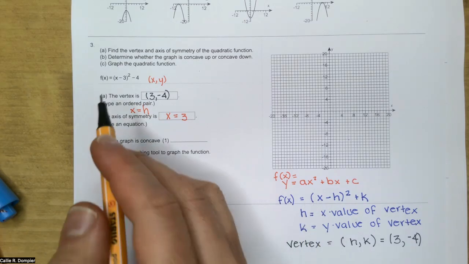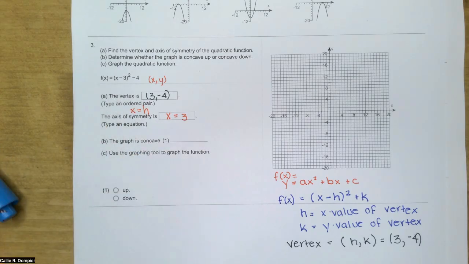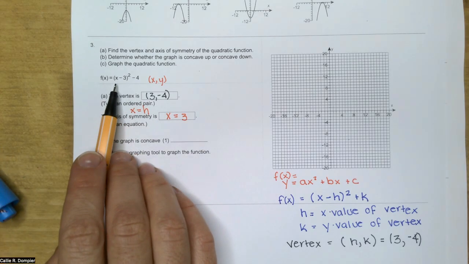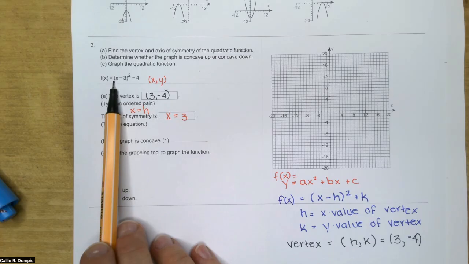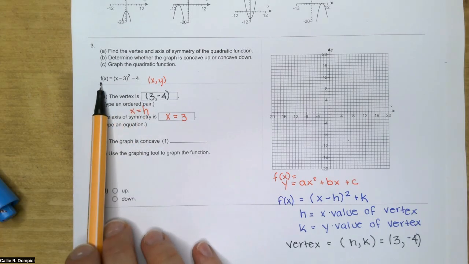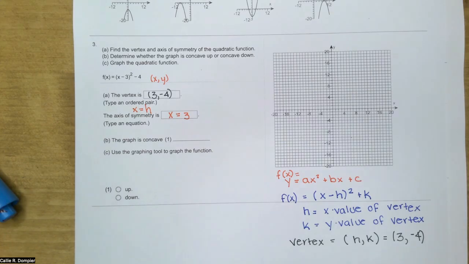Now we don't have a graph in standard form right here, so we can put that into standard form if we want. Or you can keep it in this form and start entering in x values and solving for y. Because we know that the vertex is (3, -4), right?